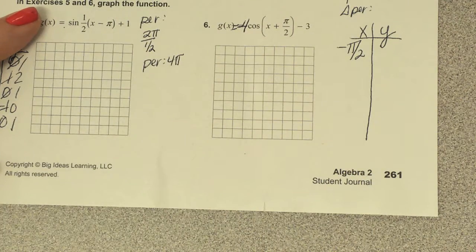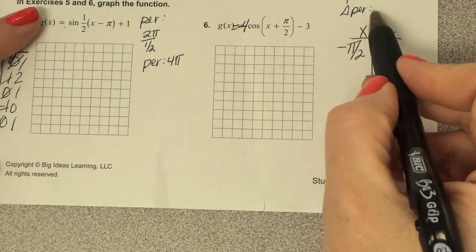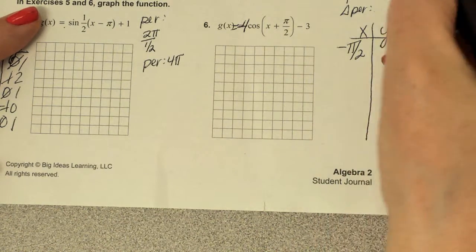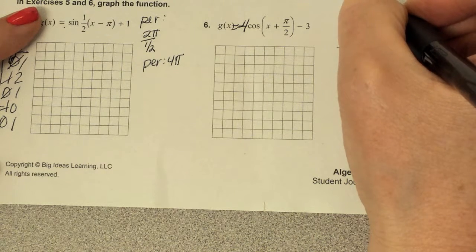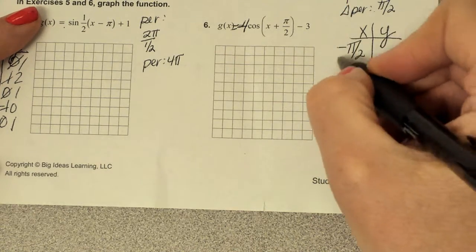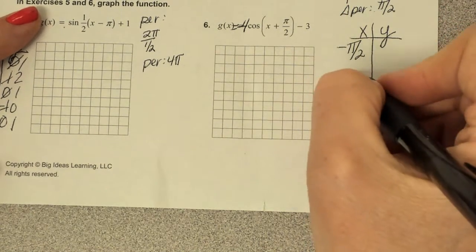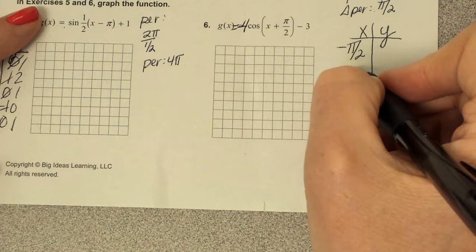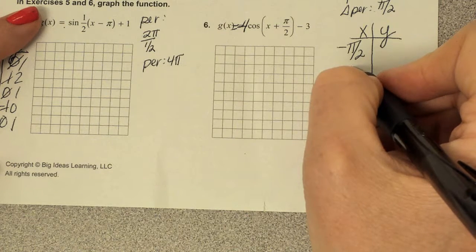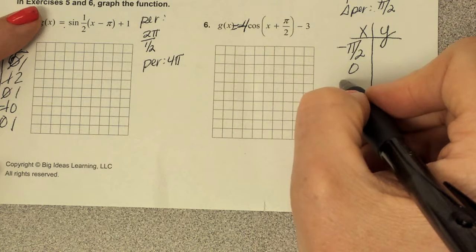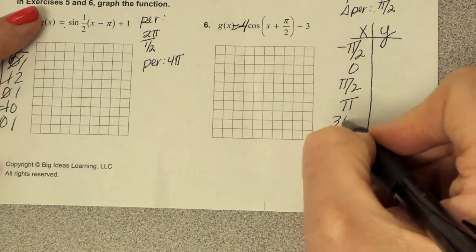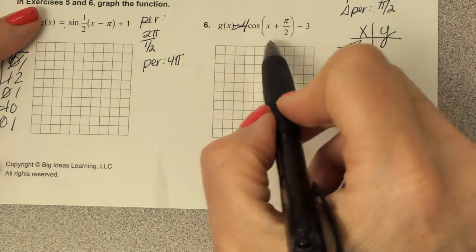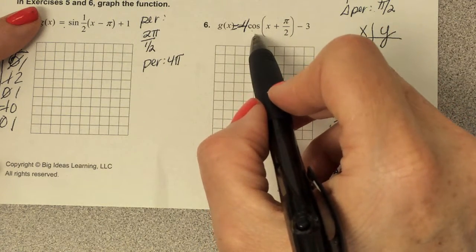Hold on a minute. I'm talking about what's the change in the period. So you just have to do 2 pi divided by 4. What's 2 pi divided by 4? It's 1 pi. Okay, so pi over 2. So that's what you should be adding on. Okay, so now go. What is it? -pi over 2, 0, pi over 2, pi, 3 pi over 2. Good.